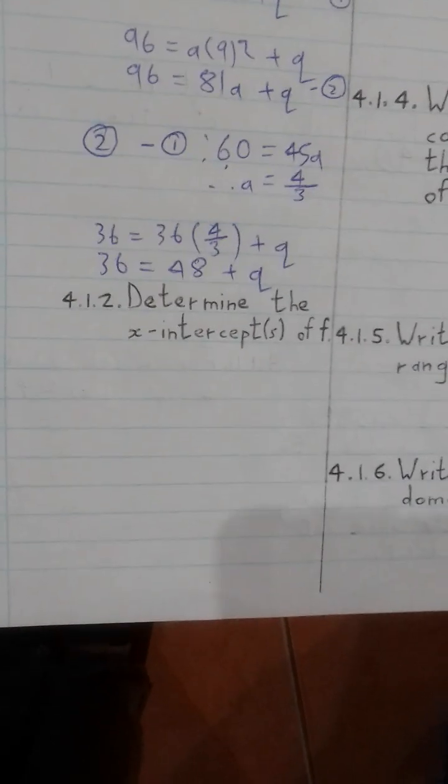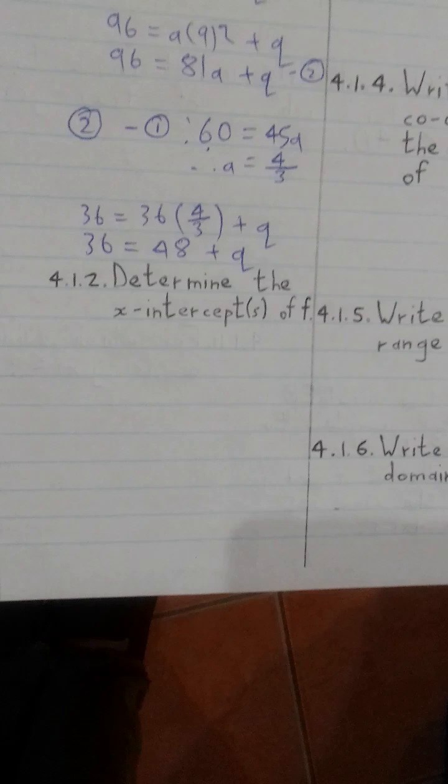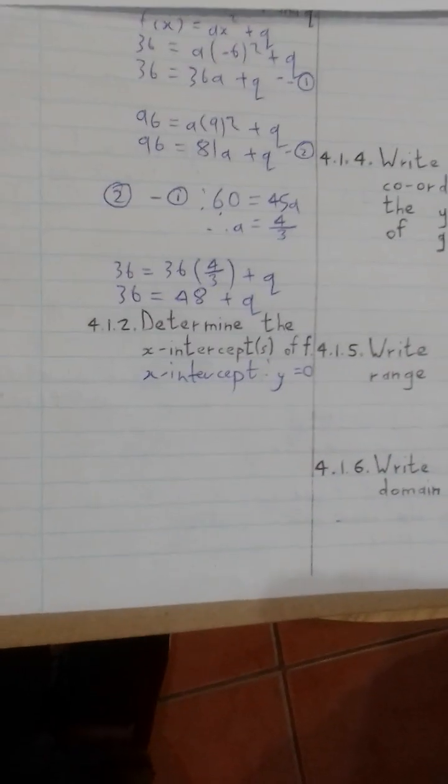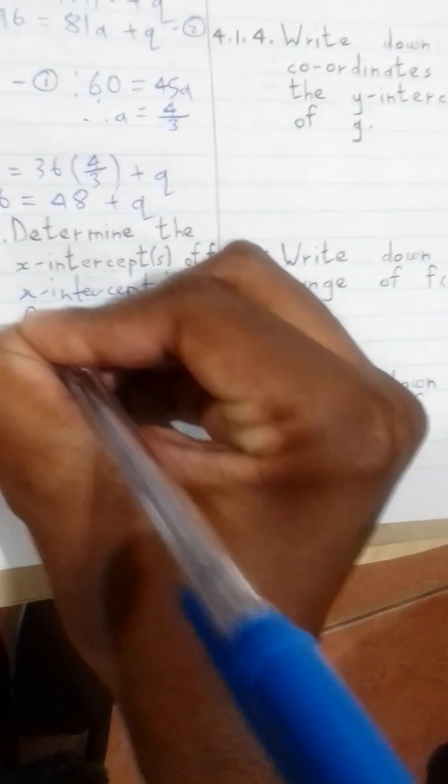4.1.2 states, determine the x-intercept or the x-intercepts of f. For the x-intercept, y is 0. So f of x is 0. f of x is 4/3 x squared minus 12.